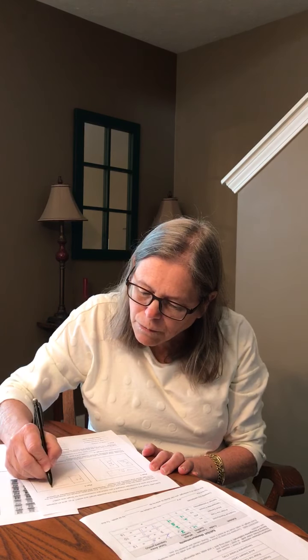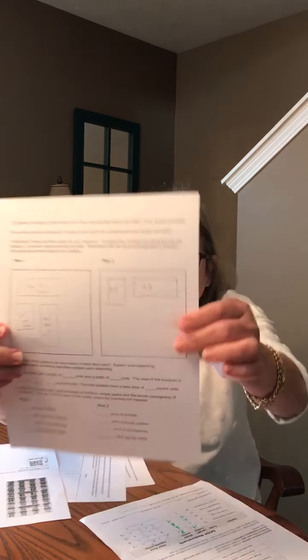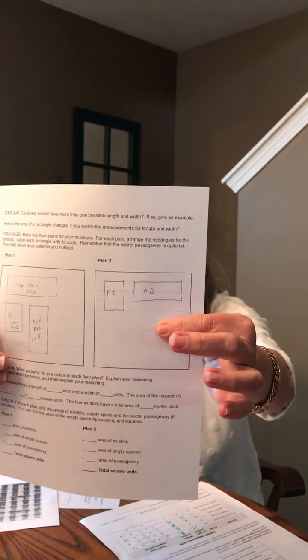So let's see. I'm going to do my polar ice cap up here, and I'm going to do 3 down and 2 across. That's the polar ice cap. Then my arid desert, I'm going to do 2 by 5. 1, 2, 3, 4, 5. 1, 2. That's my arid desert. And that's what that looks like. We're looking just on Plan 2 because this one's not going to work.